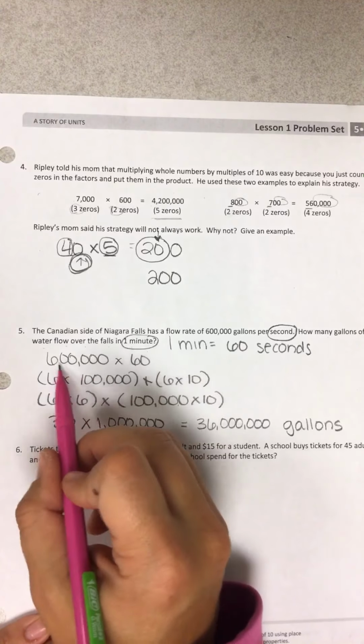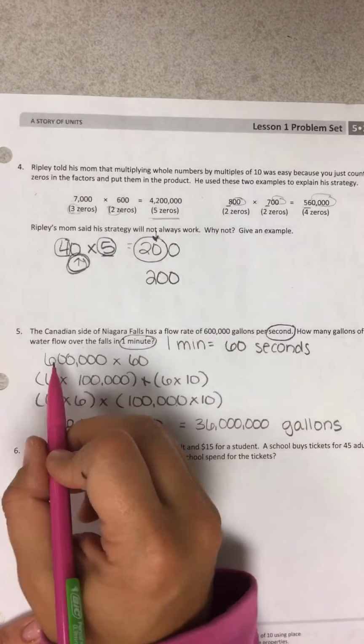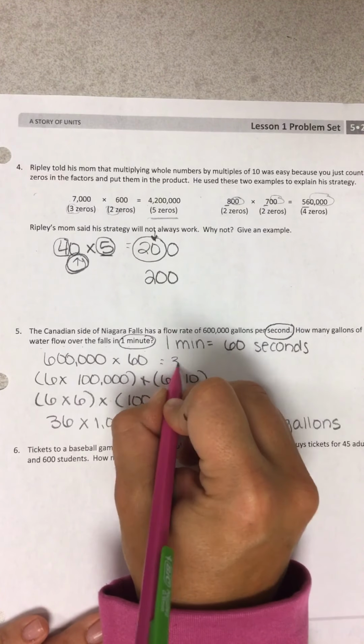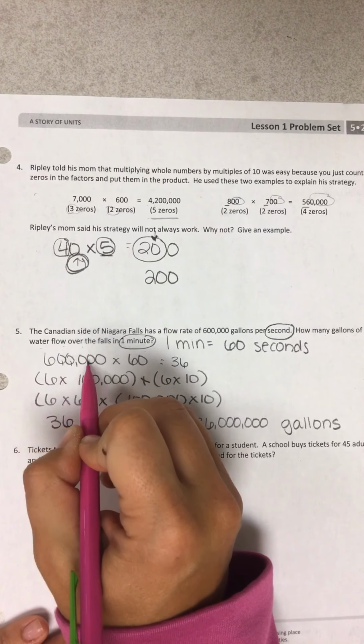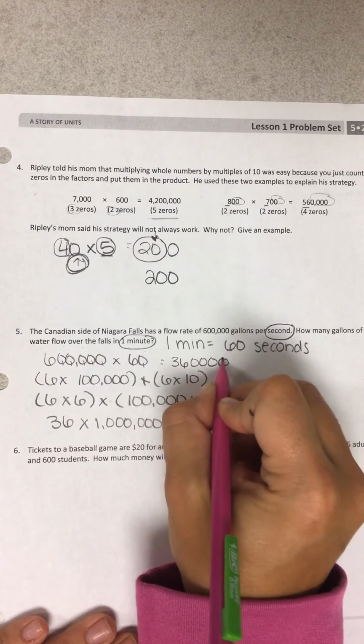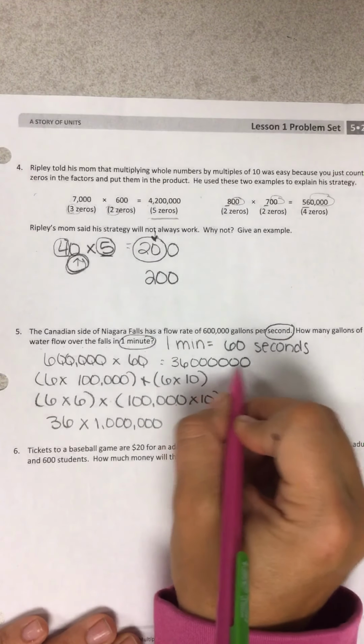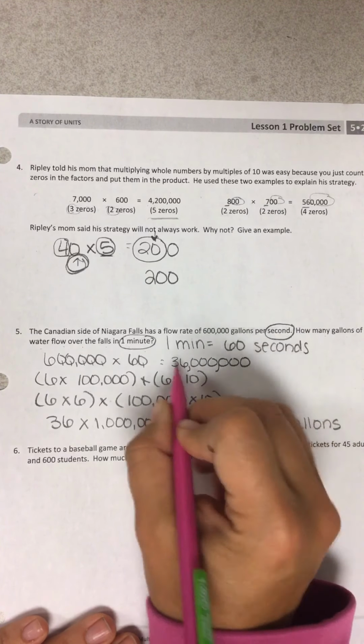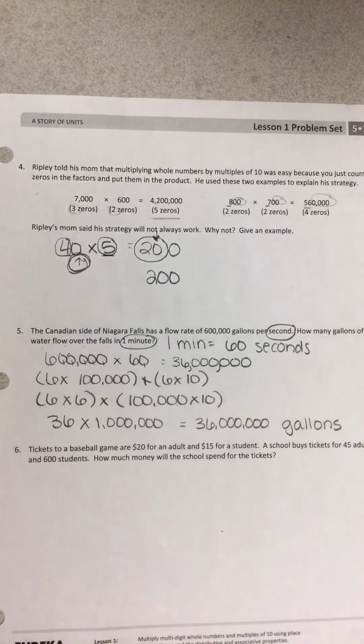Now, what you could do is what Ripley did up here: 6 times 6 is going to be 36, and then I count 1, 2, 3, 4, 5, 6 zeros, group it by 3, and it's 36 million. Okay. Let's go ahead and go down here.